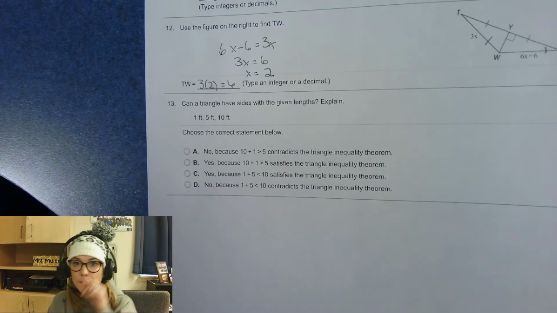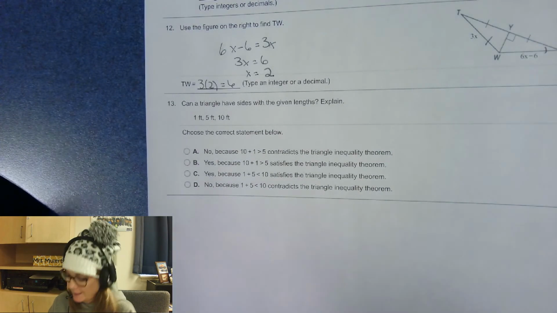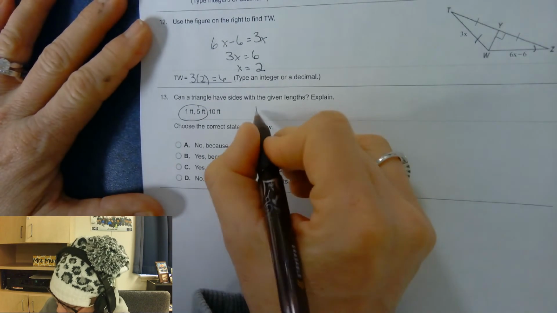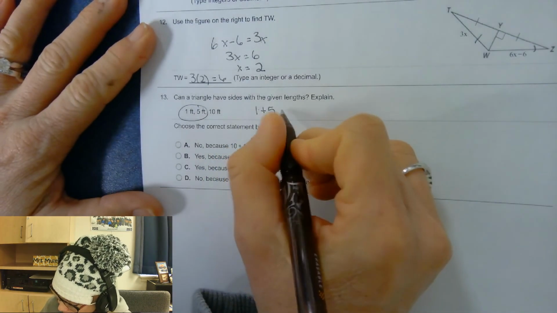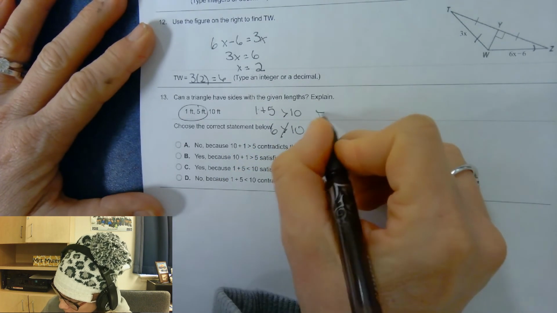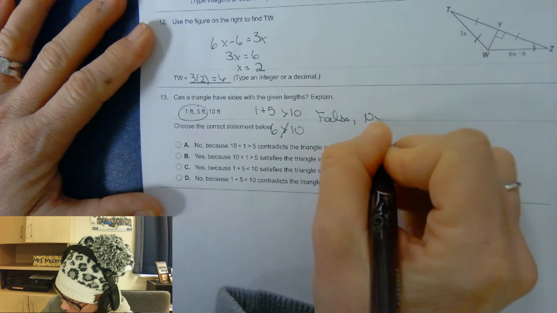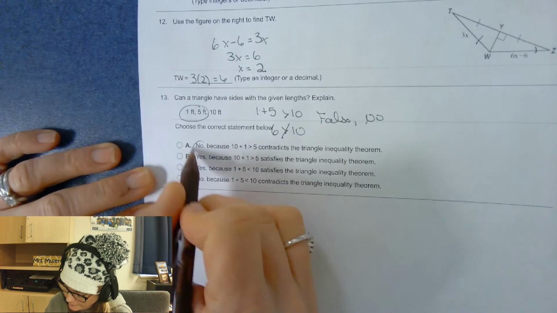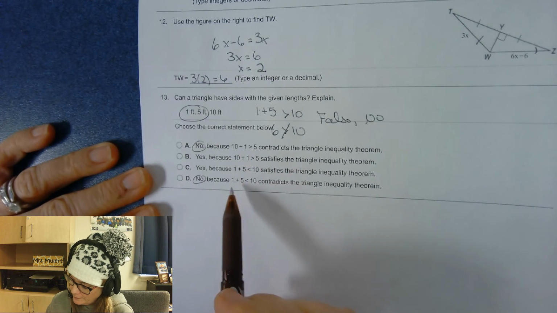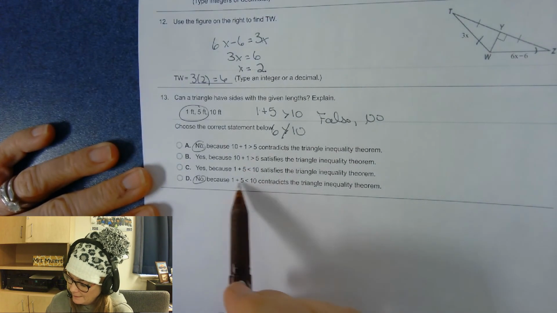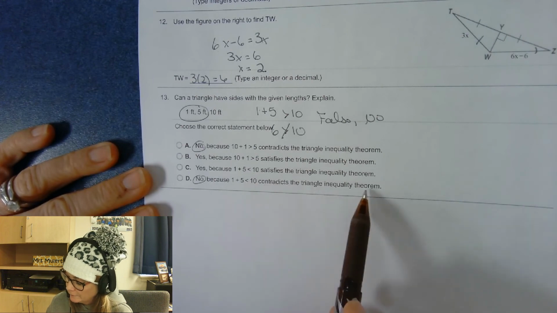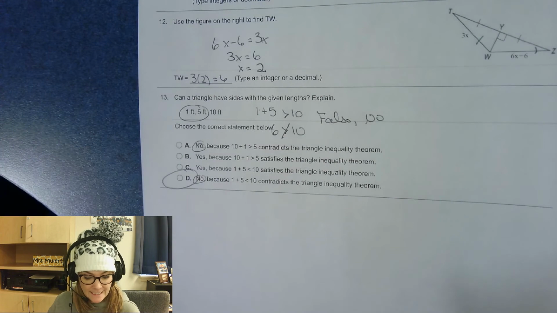Okay, can a triangle have these given lengths? Explain. All right, so the two shortest, 1 plus 5 must be greater than 10. 6 greater than 10? No, that doesn't work, so false. So this is a no. Okay, so let's choose between this and this. Does 1 plus 5 being less than 10 not support the triangle theorem? That's correct. So number 13 is D.